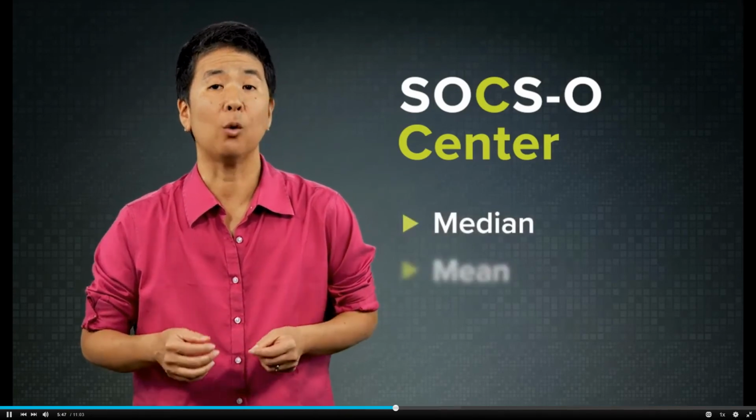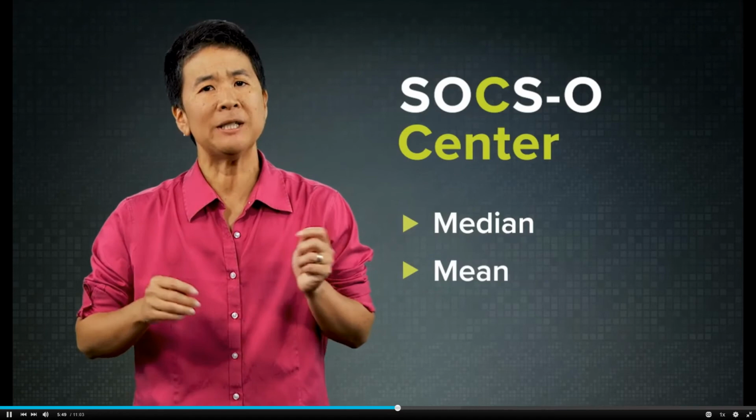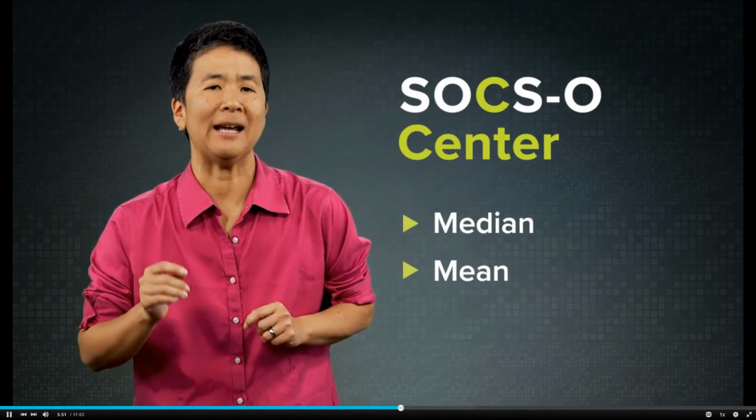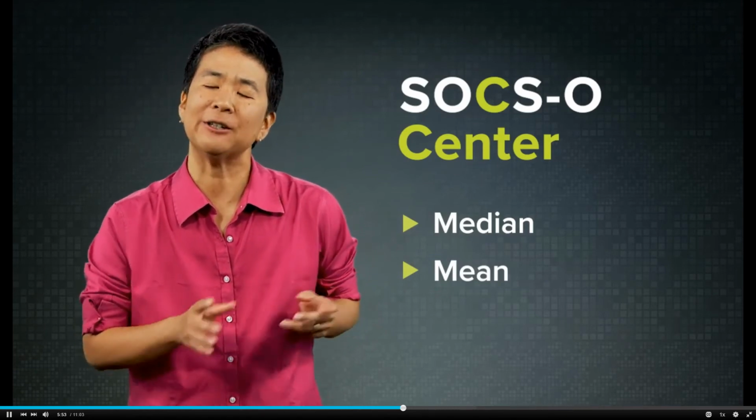The C in SOCS stands for center. There are a few choices for measures of center. Sometimes it's easy to just eyeball on a graph where the center of the data is. That's okay. If you want something a little bit more concrete, you can talk about the median or the mean. We'll go into more detail about finding the mean and the median of a set of data later in this section.